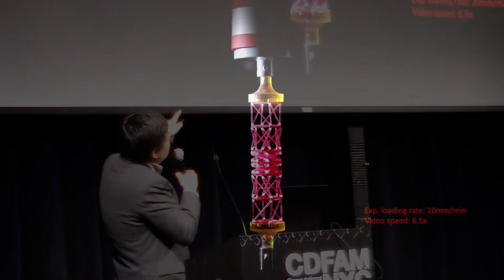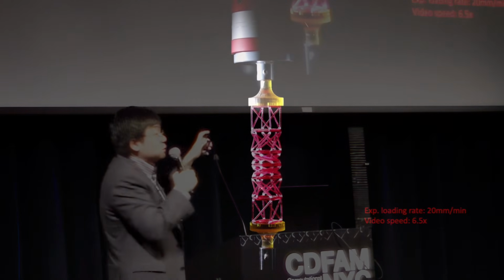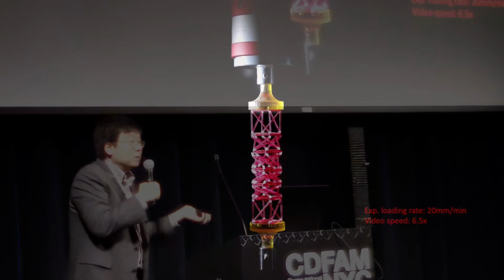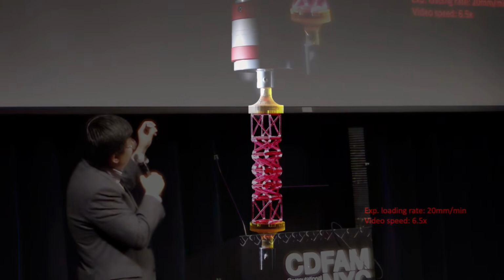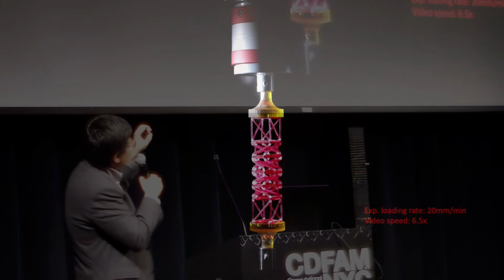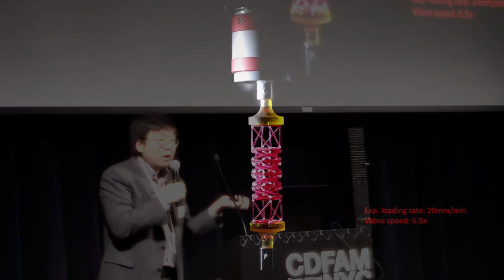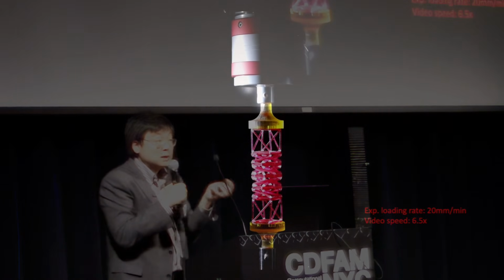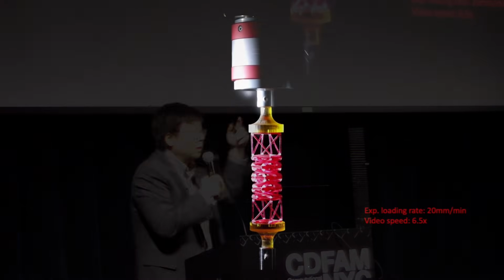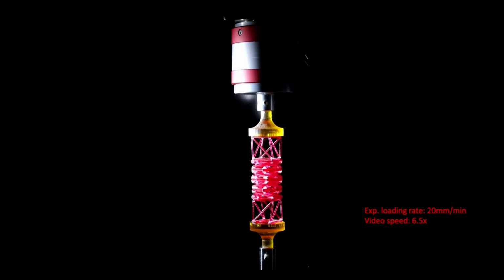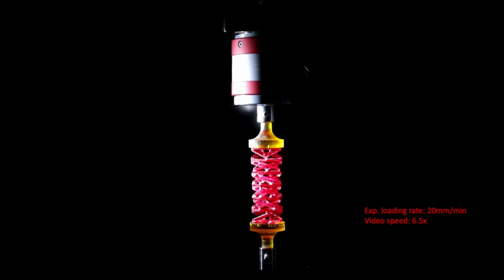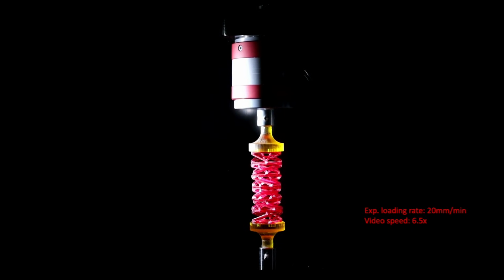As we keep loading, the 6-gon geometry starts to deform, because the 6-gon has a slightly higher energy barrier than the 8-gon. As we keep loading, in the end, the 4-gon geometry deforms as it has the highest energy barrier among all three designs. You will see some interesting snapping behavior here. So we are using the geometry to control the folding sequence.